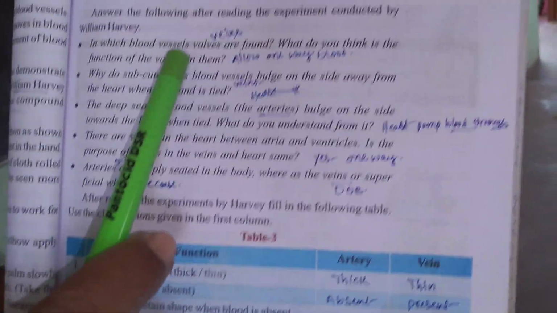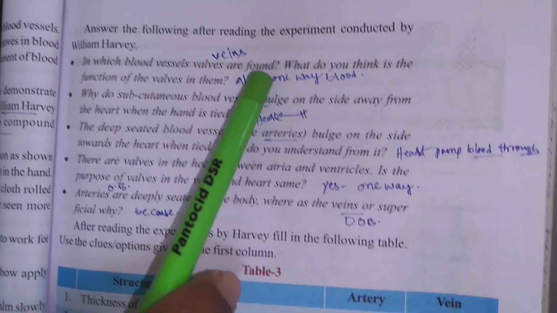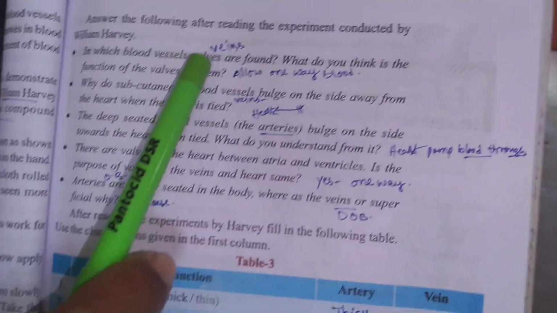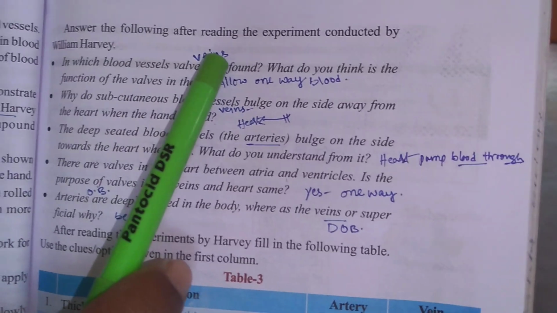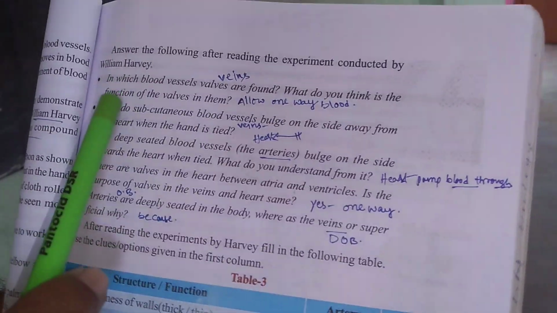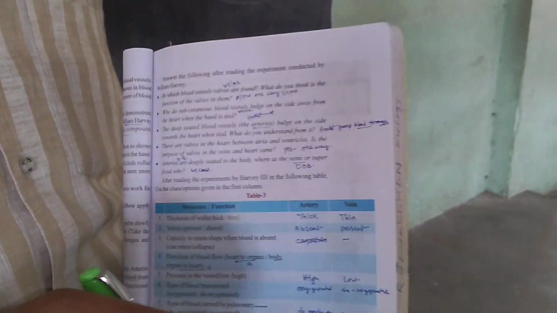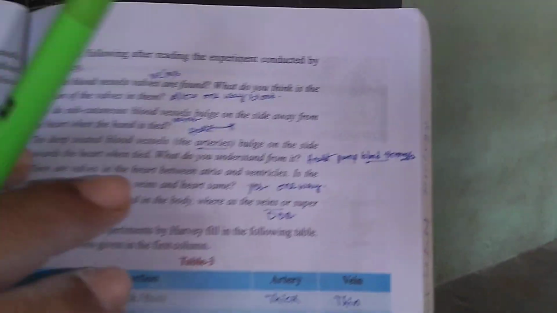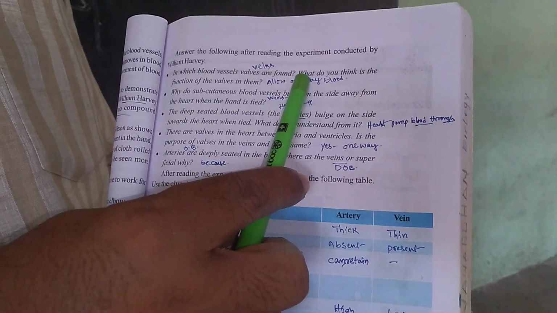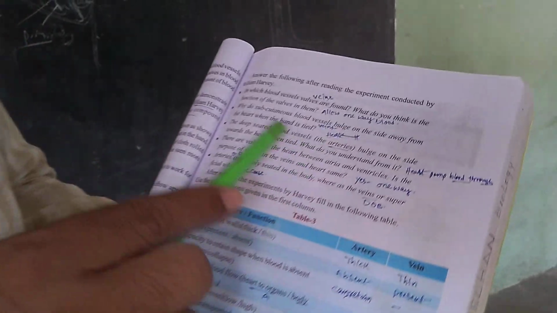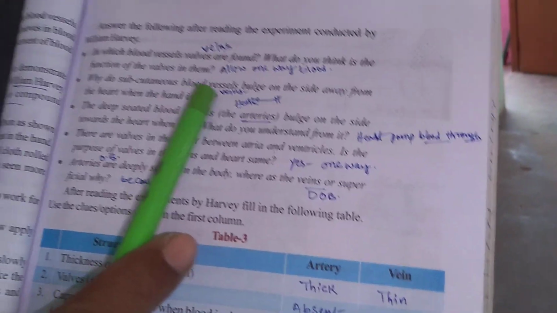Now coming to the first question: in which blood vessels are valves found? The valves are found in the veins. What do you think is the function of the valves in them? The valves present in the heart are like the valves in the veins of the leg muscles. The function is the same. They allow the blood to flow in only one direction. One direction.